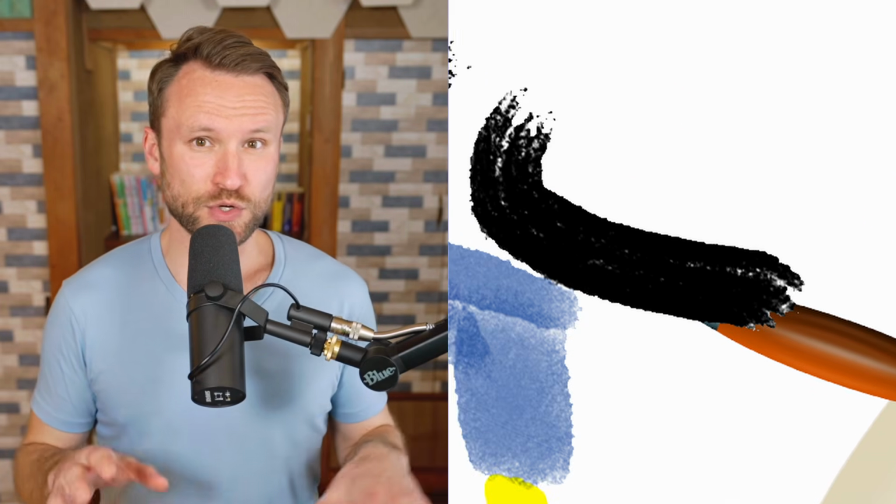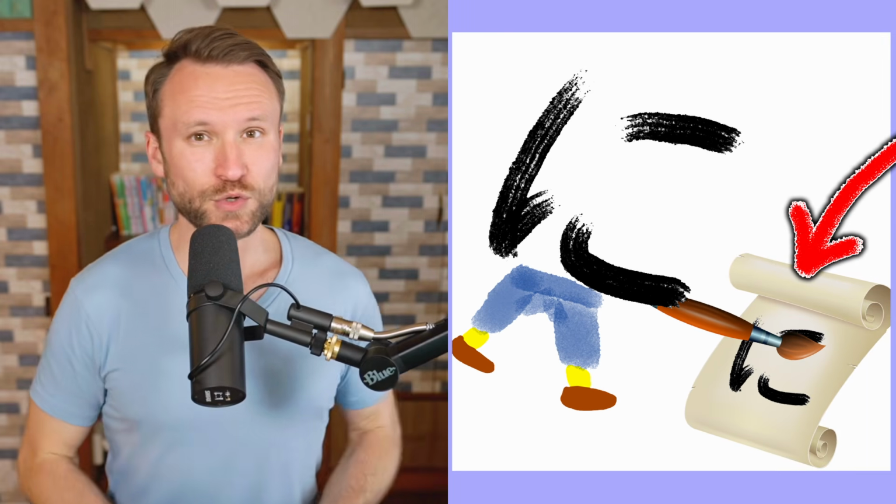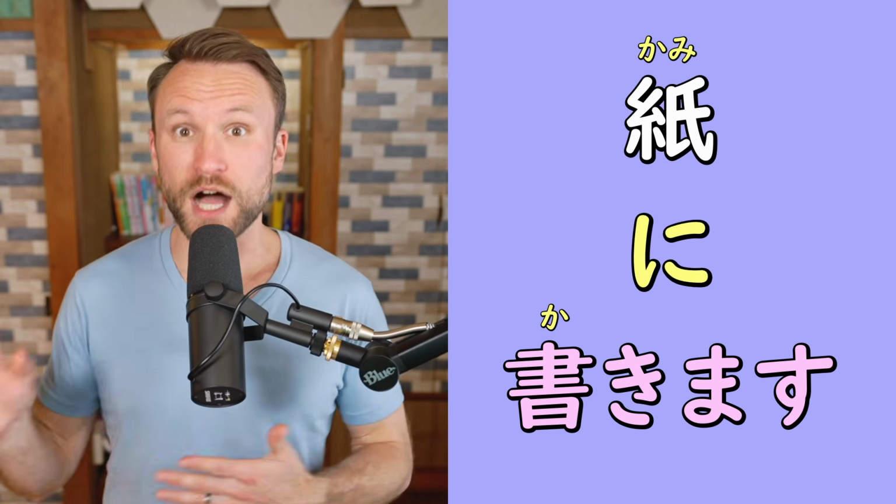The next usage of ni which the e particle can replace is the ni particle that marks a location or surface on which you do something. You write on something or you get on something. For example, 紙に書きます。 I write on or will write on paper. You could also say 紙へ書きます。 This means the same thing. These are pretty much the only usages of the e particle, by the way.